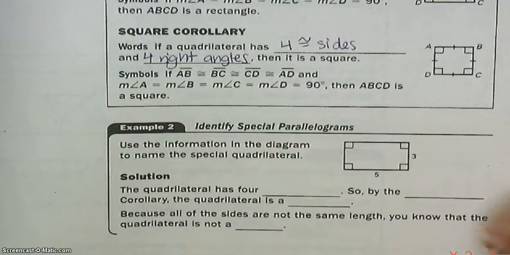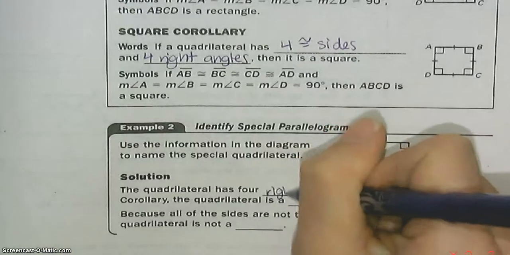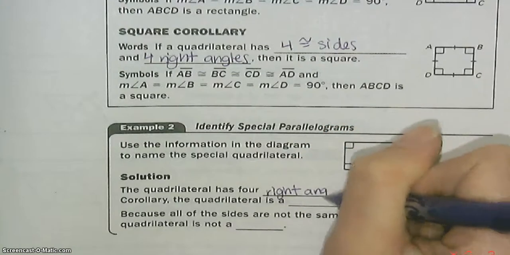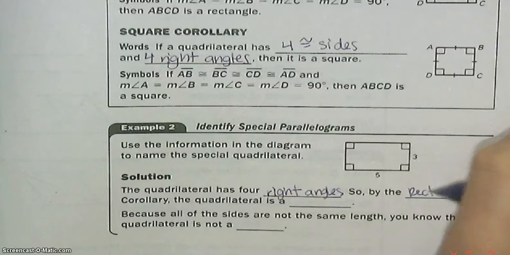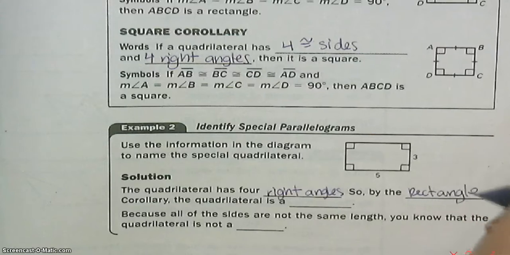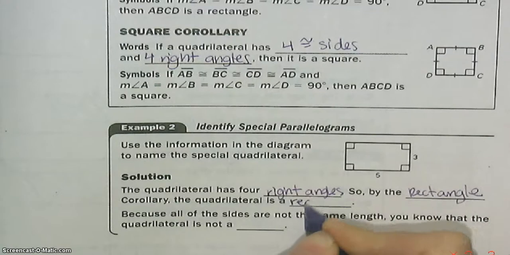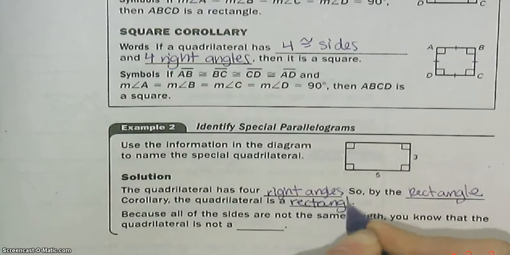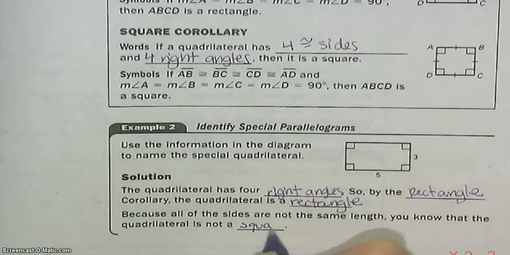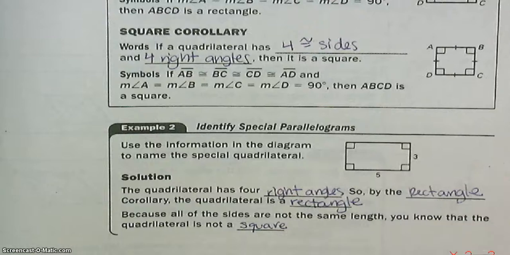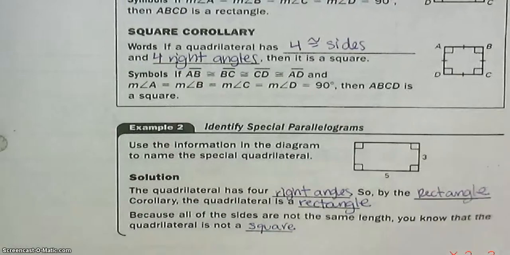The quadrilateral has 4 right angles. So by the rectangle corollary, this must be a rectangle. Because all of the sides are not the same length, you know that the quadrilateral is not a square. These would have to be the same, and they're not.